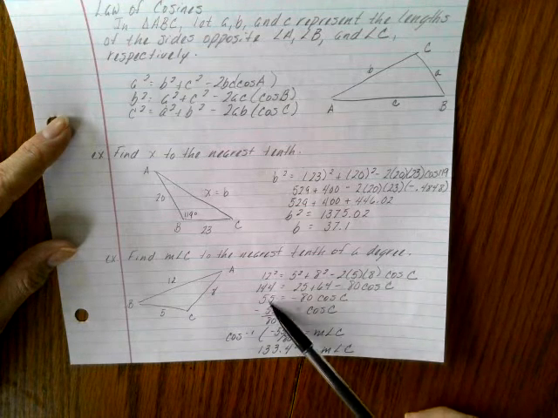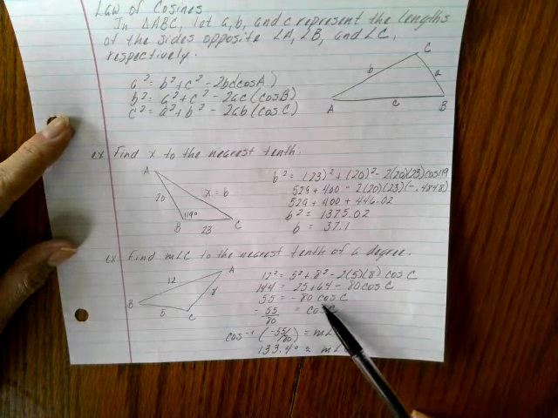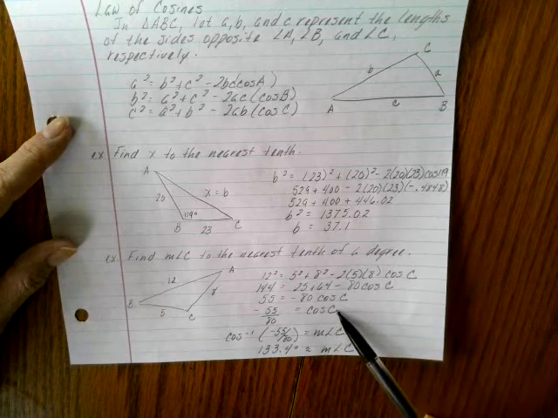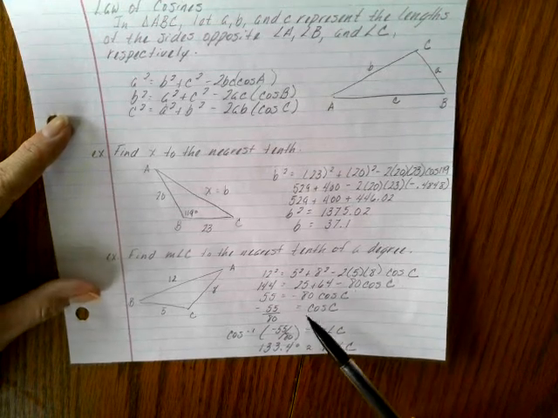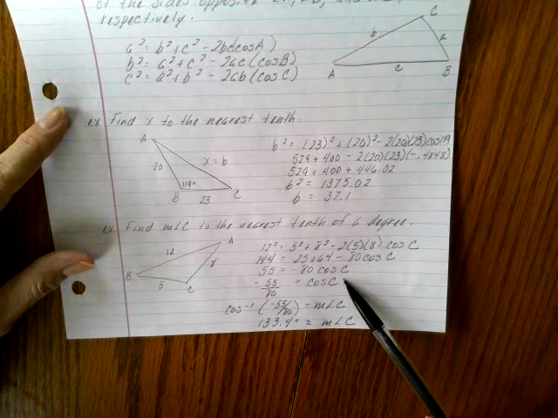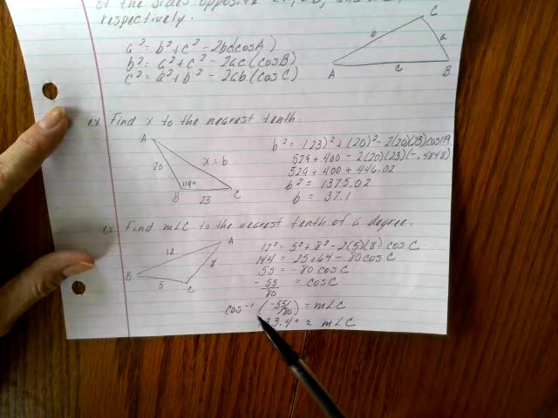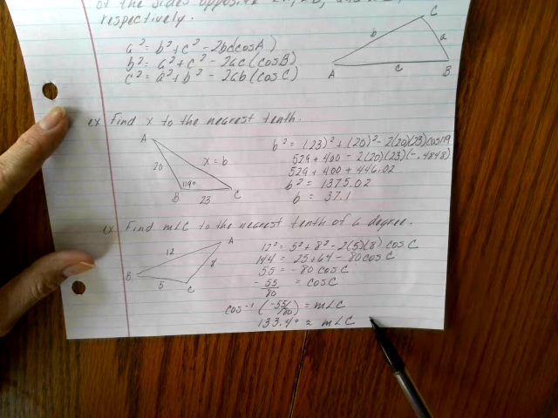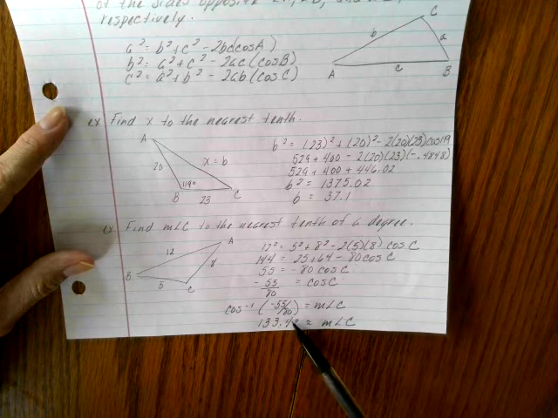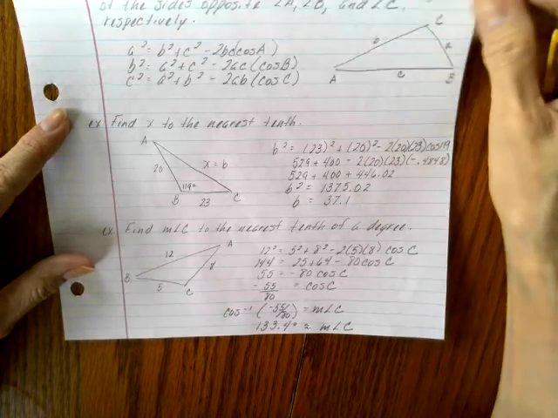Now I'm going to be left with 55 equals negative 80 cosine c. Cosine c is going to be negative 55 over 80. So to get the measure of angle C, I'm going to do the inverse cosine on both sides, and that's going to give me the measure of angle C is 133.4 degrees, and that is it for the law of cosines.